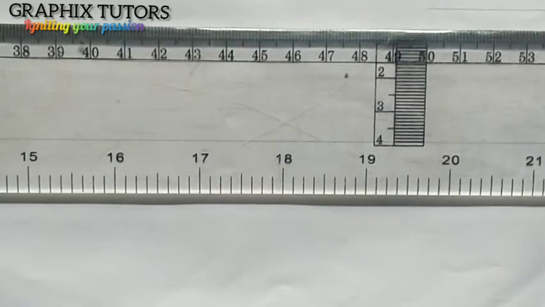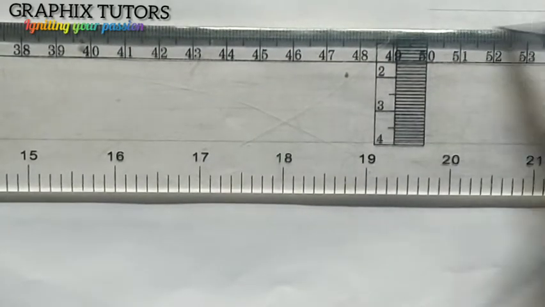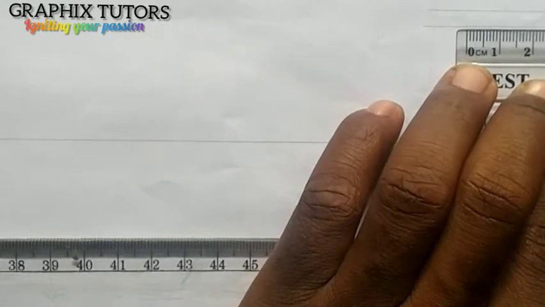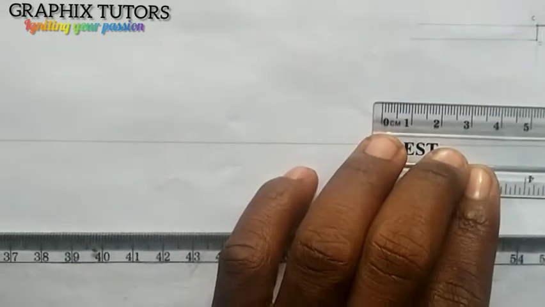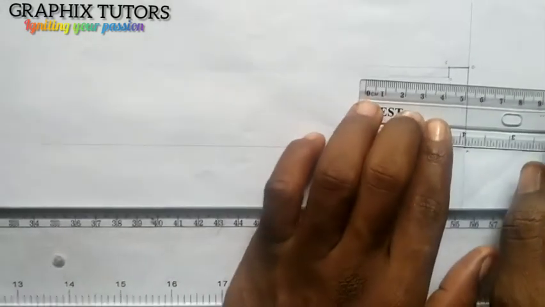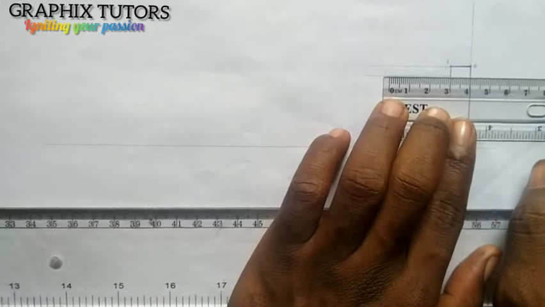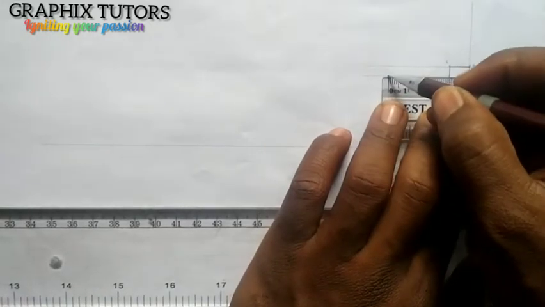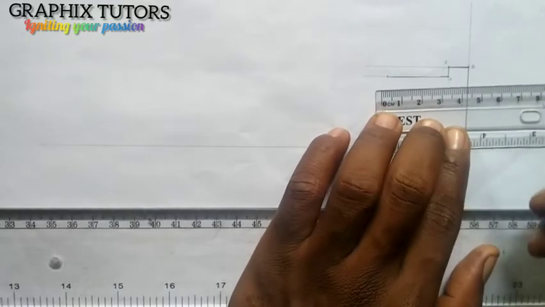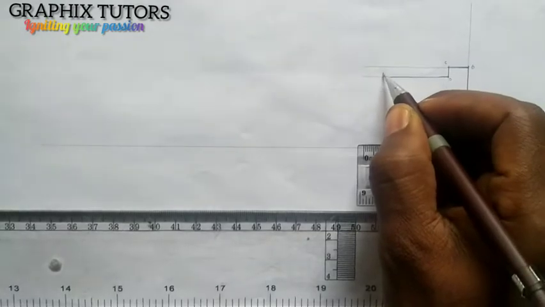I'm taking this point here to be my point D. I'll take my T-square to draw my horizontal line to this point, faint line also, and I will measure D to E, which is 30. So I'll place it here. I've already drawn my horizontal line this way. From D to E, which is 30, I'll measure the 30 here to this point. That's my point E, and I'll thicken it.